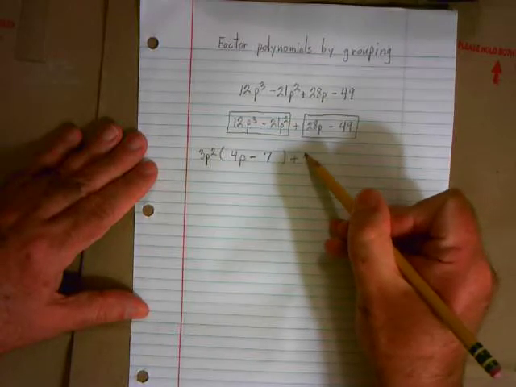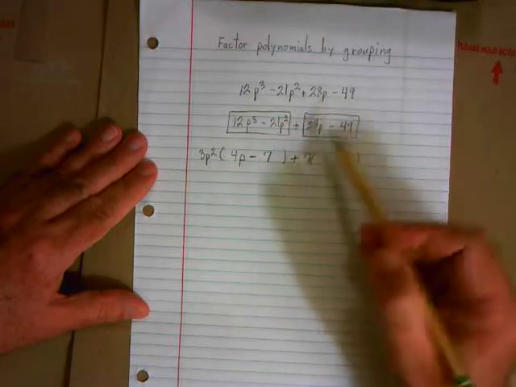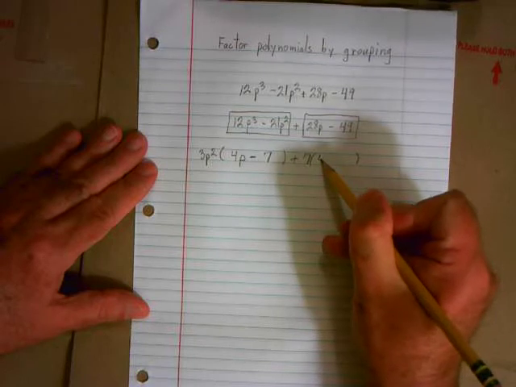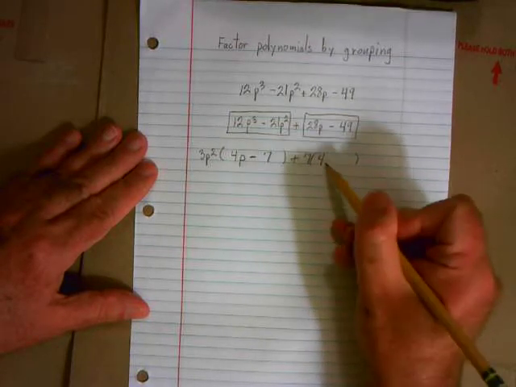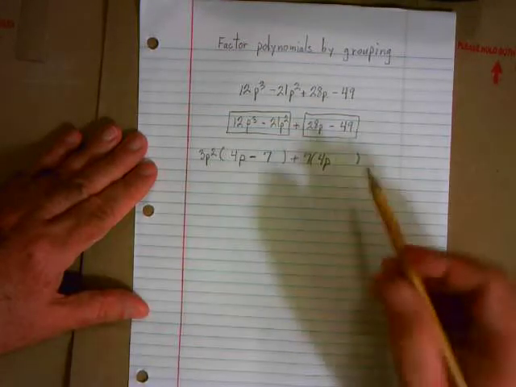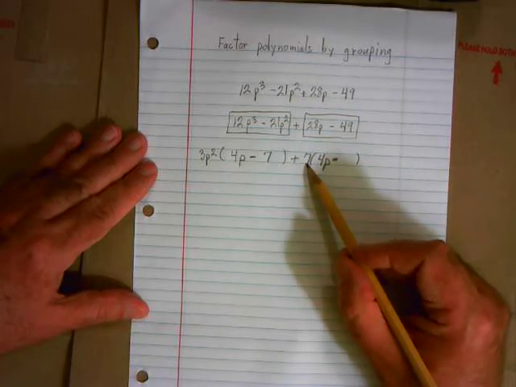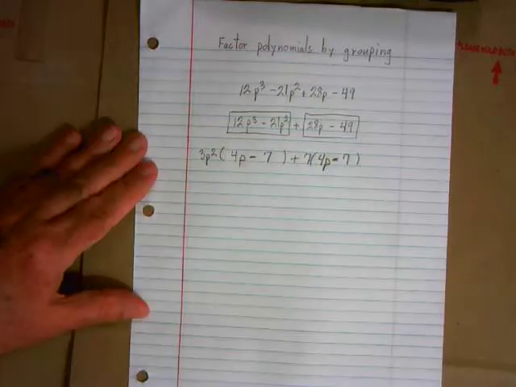So we will factor out a 7, and 28, if we divide out a 7, will give us 4. And as we see, we're not dividing out any variables, so we'll maintain the letter p, minus 49, again divided by 7, will give us 7.